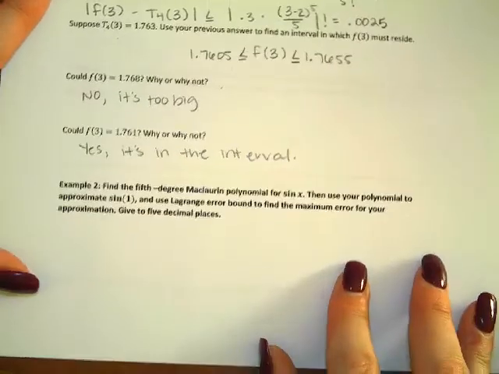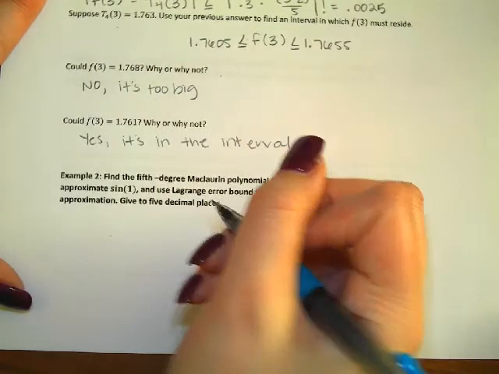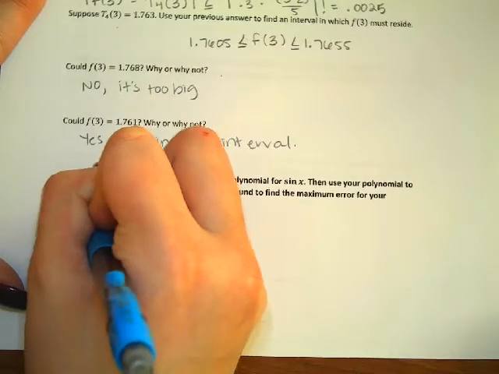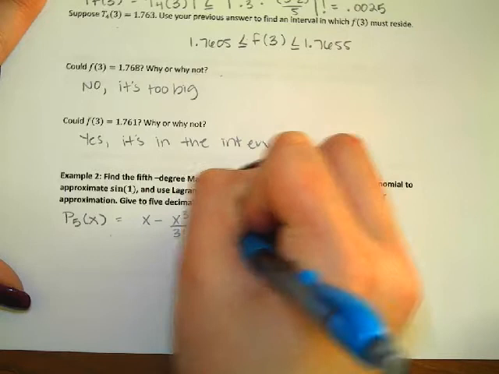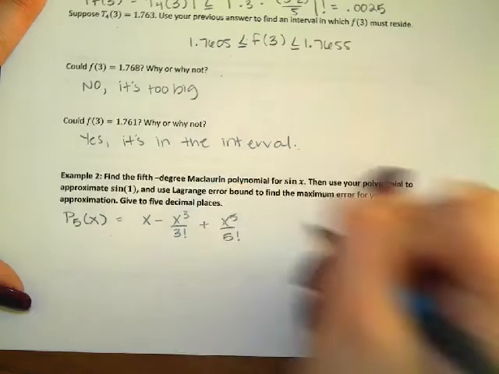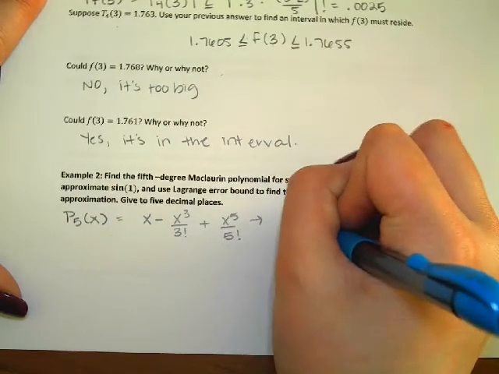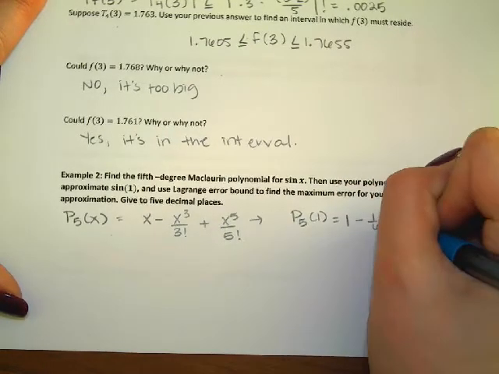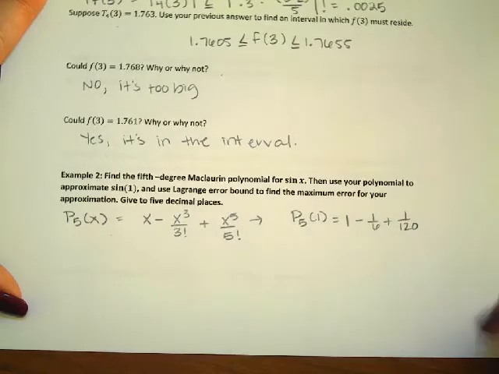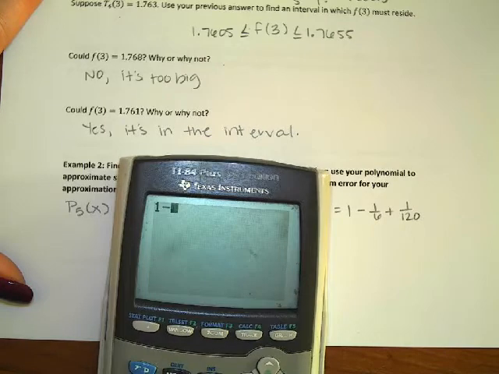All right. Next example, we want to find the fifth degree Maclaurin polynomial for sine and then use that to approximate sine of 1. So the Maclaurin polynomial, fifth degree would be x minus x to the third over 3 factorial plus x to the fifth over 5 factorial. And that is, I'm plugging in 1. So that's 1 minus 1 over 6 plus 1 over 120, right? Because 3 factorial is 6 and 5 factorial is 120.